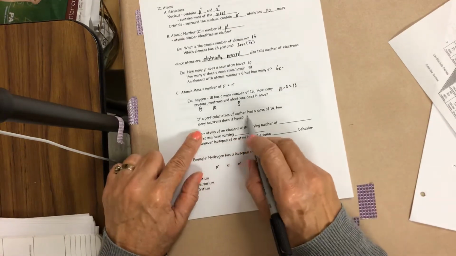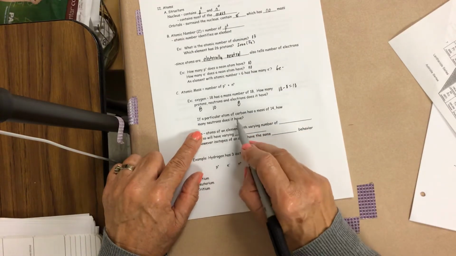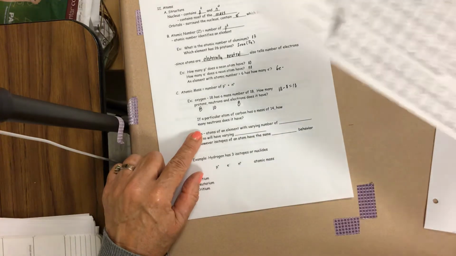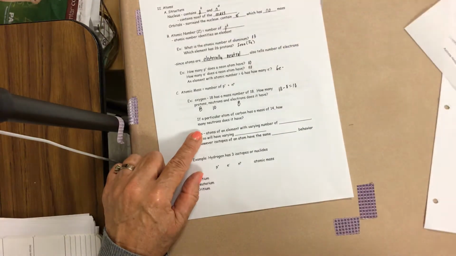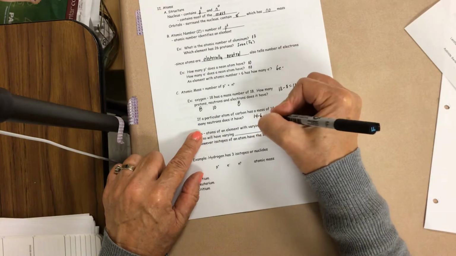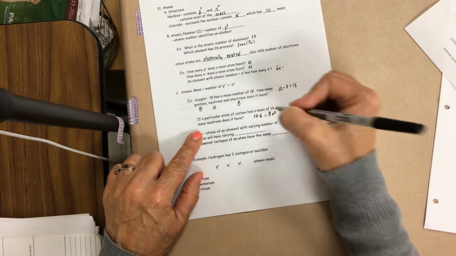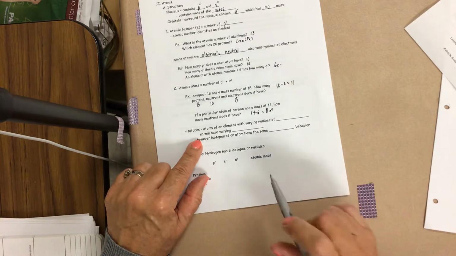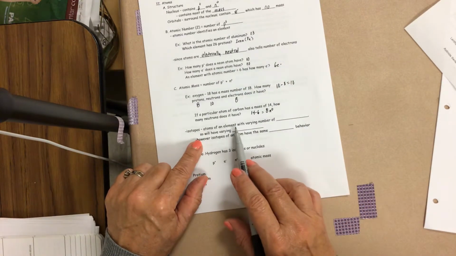If a particular atom of carbon has a mass of 14, how many neutrons does it have? So when you look up carbon's atomic number, it is 6. So if it has a mass of 14 minus 6, it would have 8 neutrons. Okay. Isotopes, atoms of an element.